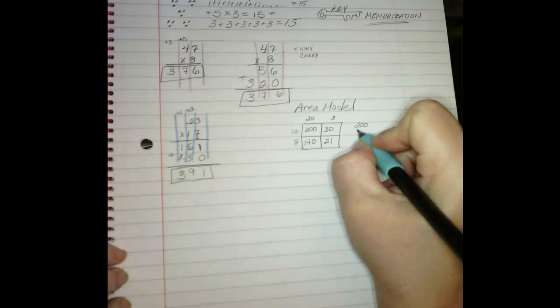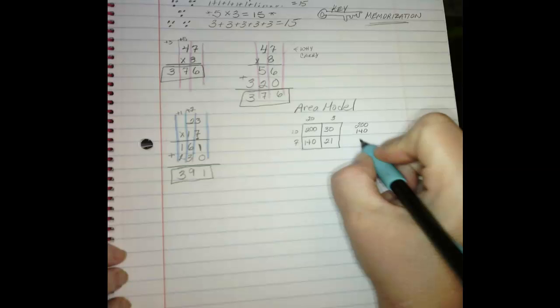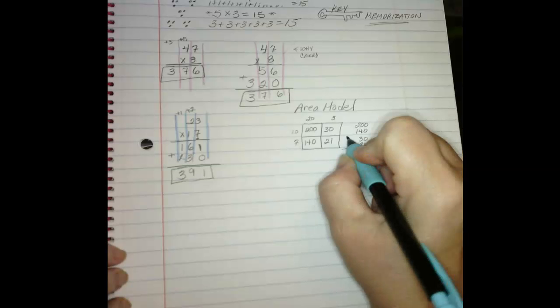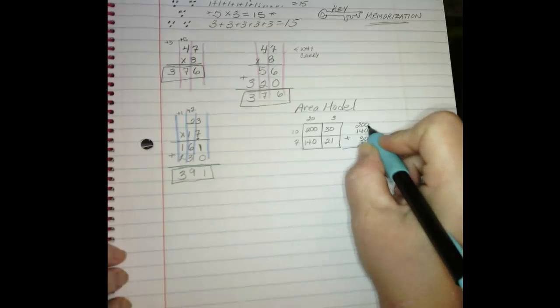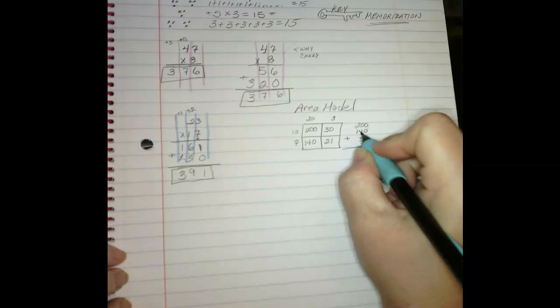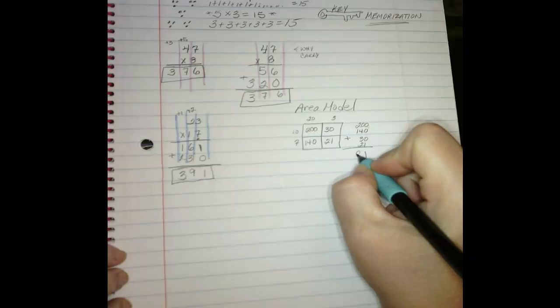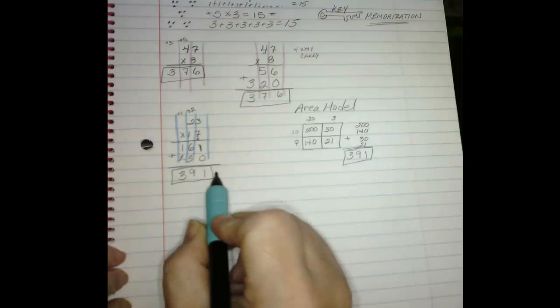200, 140, 30, and 21. We add all those. 0, 0, 0, 1 is 1. 4, 5, 6, 7, 8, 9. Boom. 2 plus 1 is 3. Same answer.